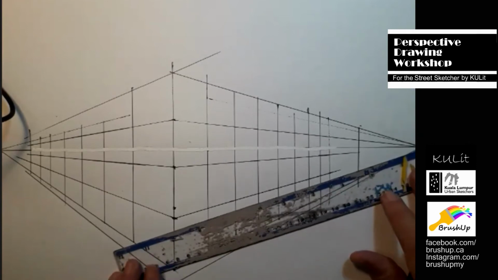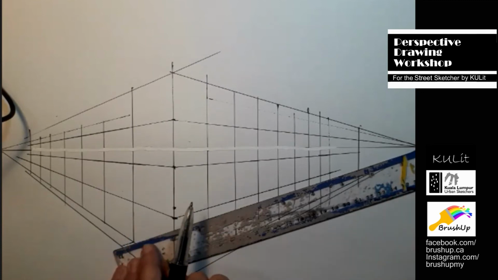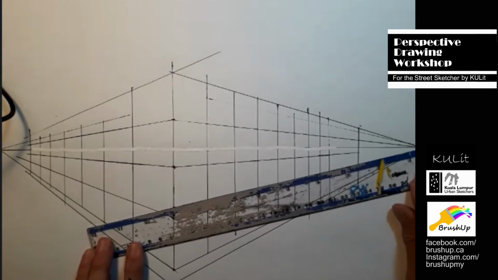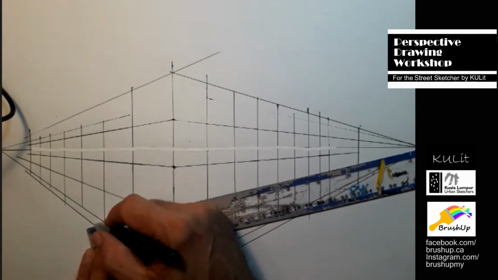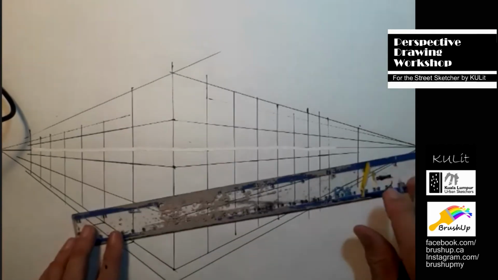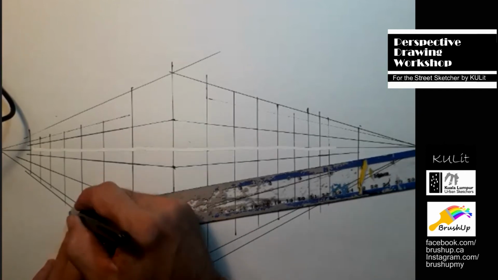Hang on, these are lines that you draw so that you have a sense of maybe what is facing the sky and what is facing the front. Okay, look at this.